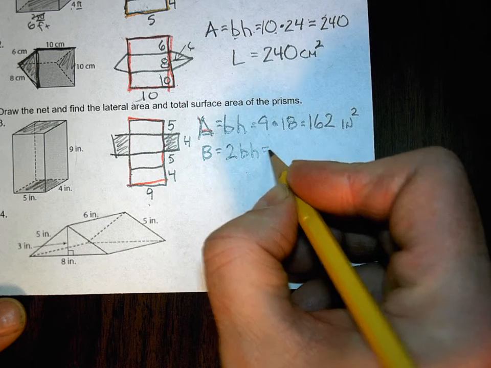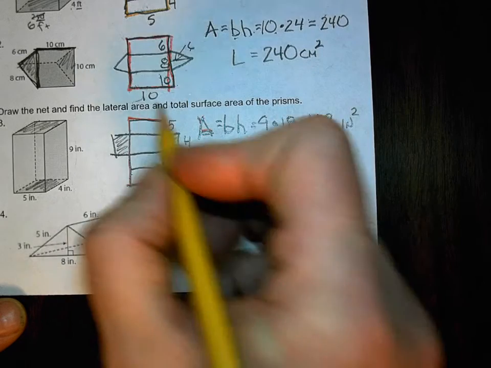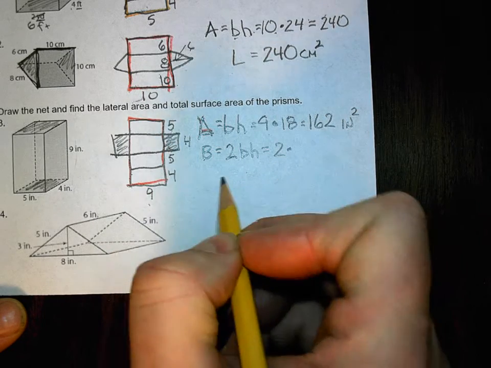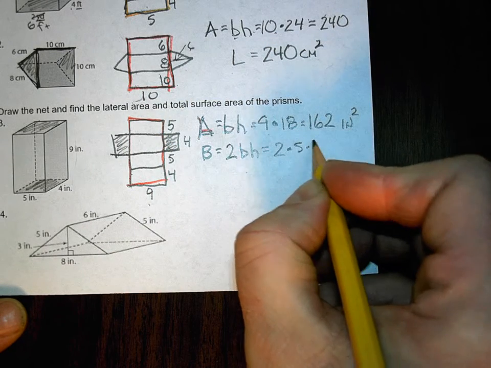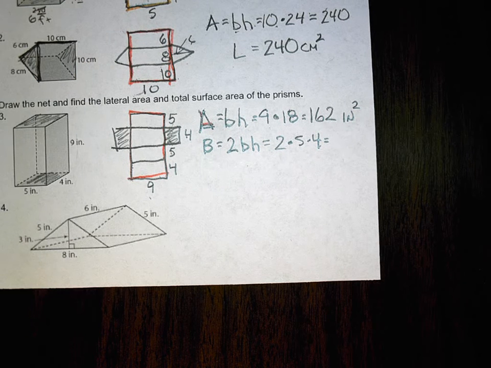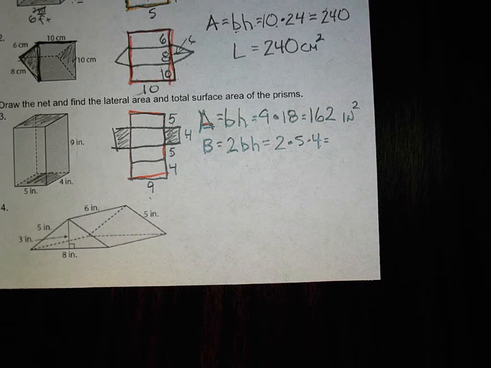So it's 2 times what's B of the base? 5 times 4. So 2 times 5 times 4. 40. Don't blurt.